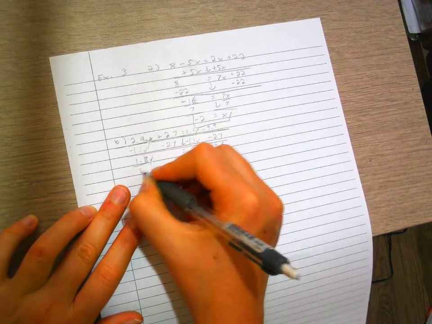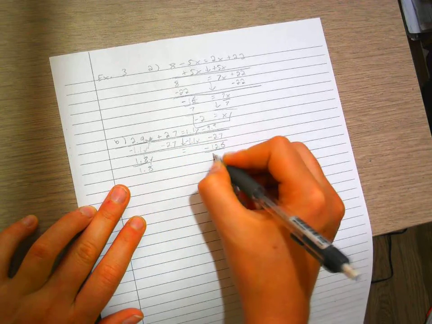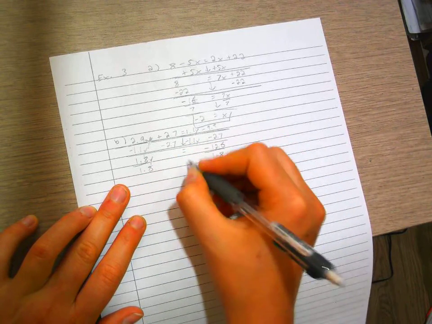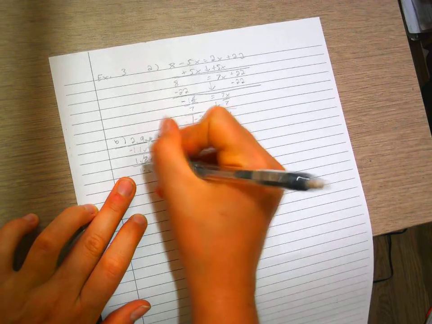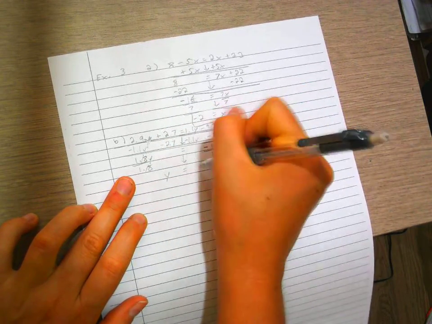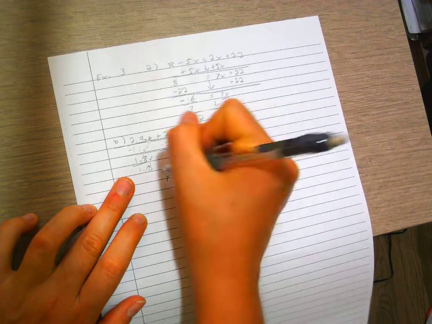I divide both sides by 1.8, and I get y, those cancel, equals negative 7.